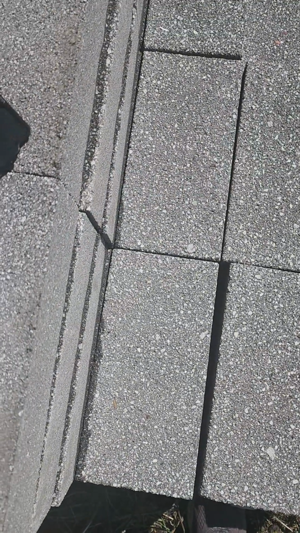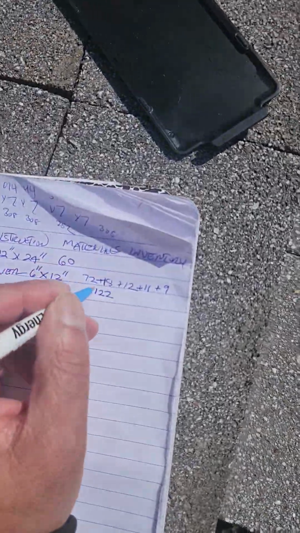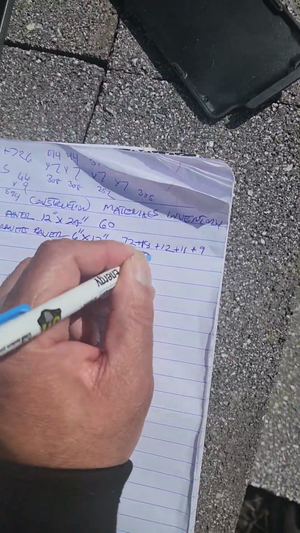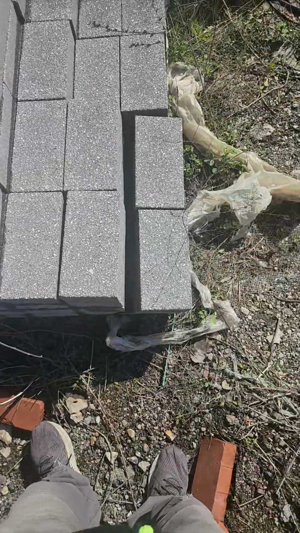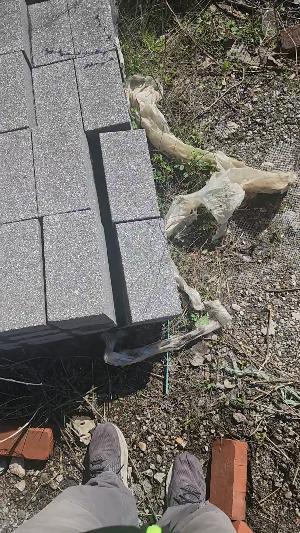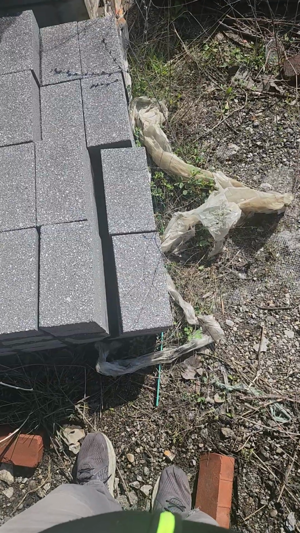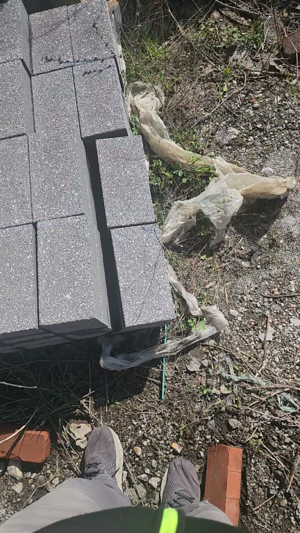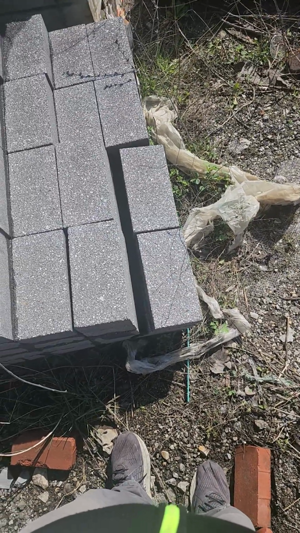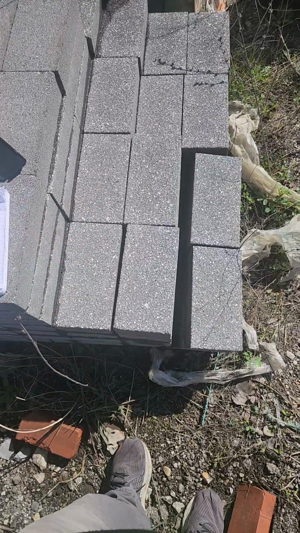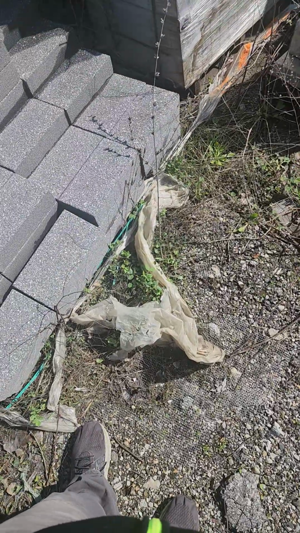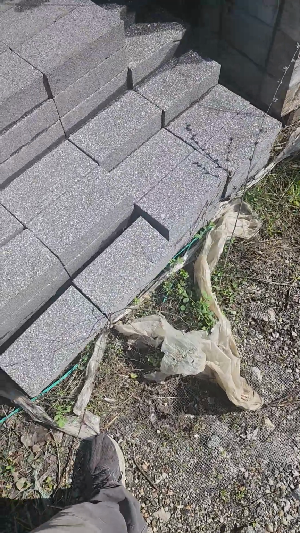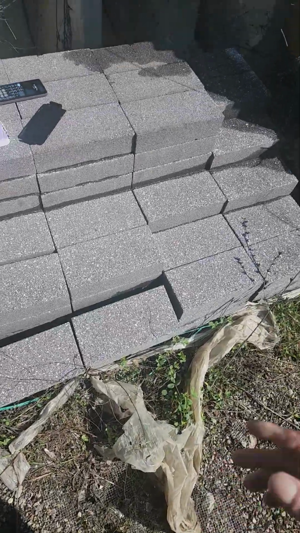Now what I'm going to do is circle that number. If I had a pallet of 24 and all layers were 24, I'd have a total of 144. 24 times 6 is 144.